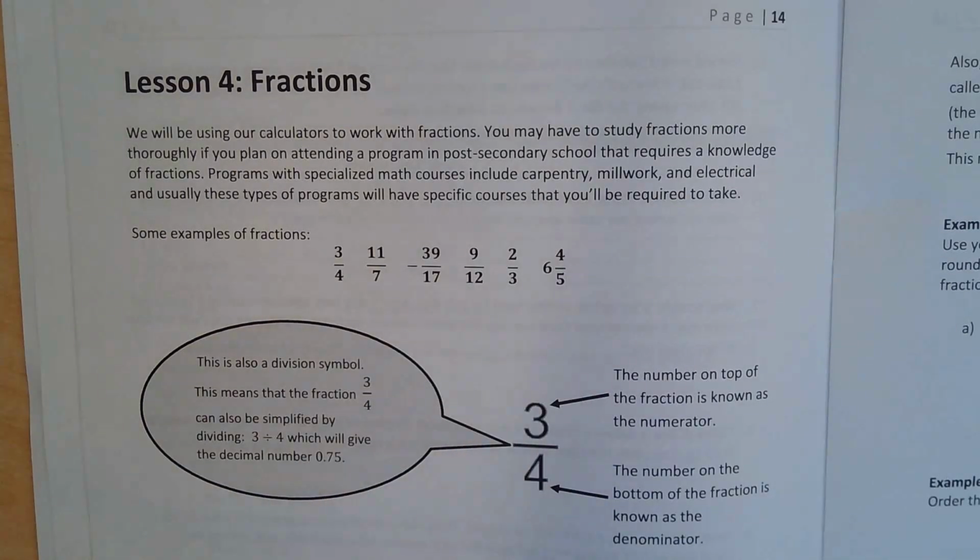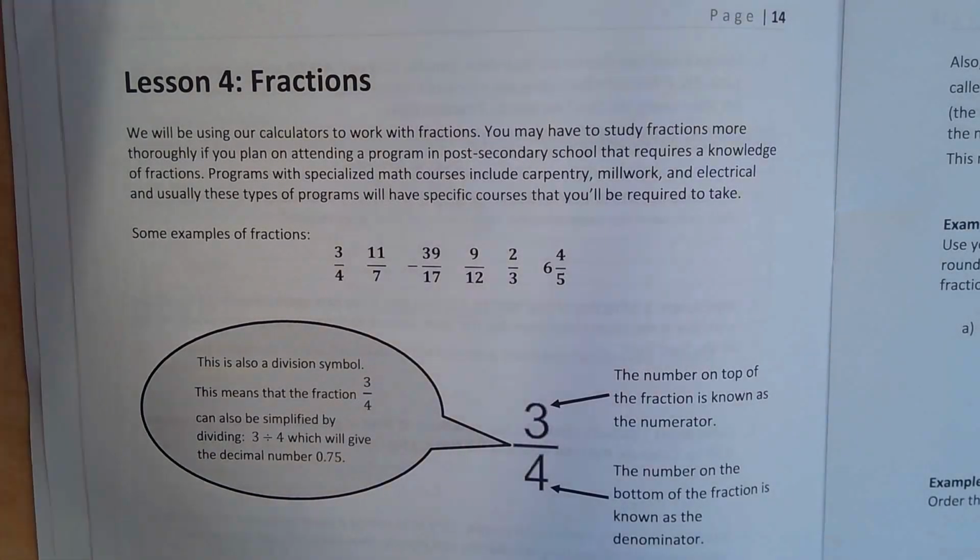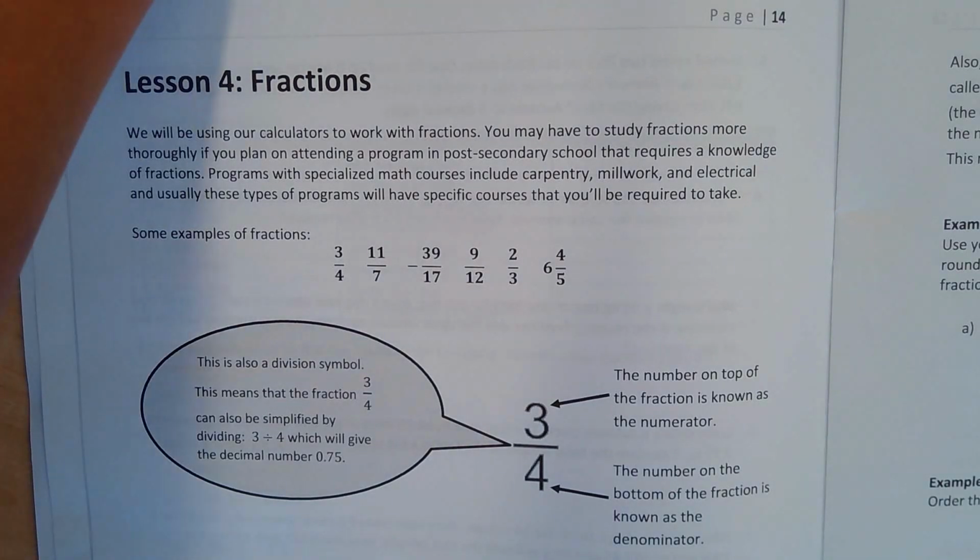So yesterday we kind of touched on what a fraction is, and we said a fraction is basically cutting up a whole object, and we're only cutting it in equal parts, and we take it and look at the portions of it. That's a portion of the whole thing. So we're going to be using our calculator to do some fraction conversion to decimals.